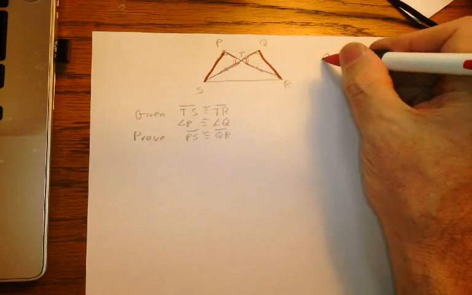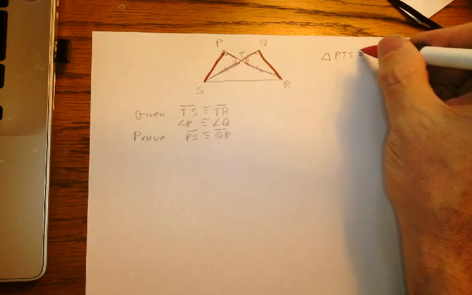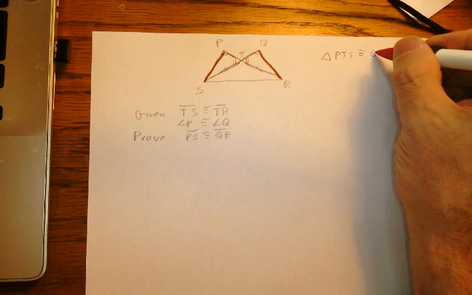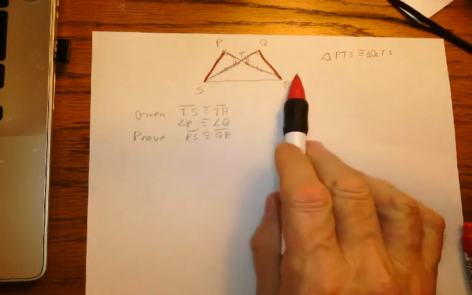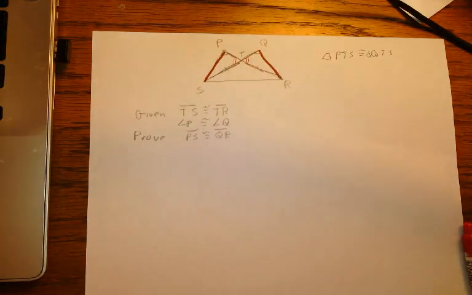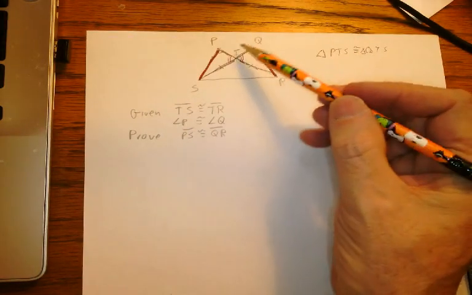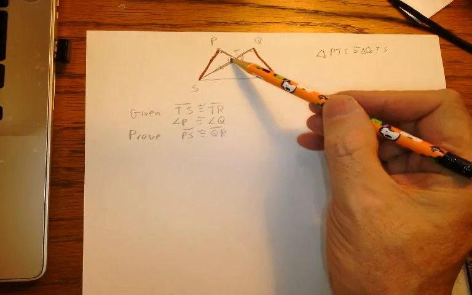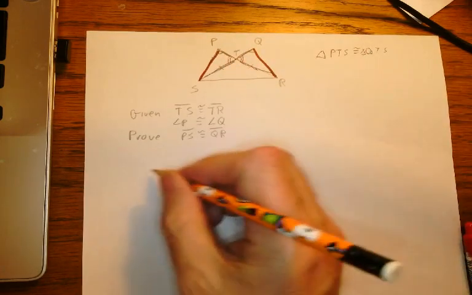So we want to prove triangle PTS congruent to triangle QTS. And then if we get that, PS and QR are parts of those two triangles. Okay? Based on what we've marked, we have side angle angle or angle angle side. That's what we're going to use.